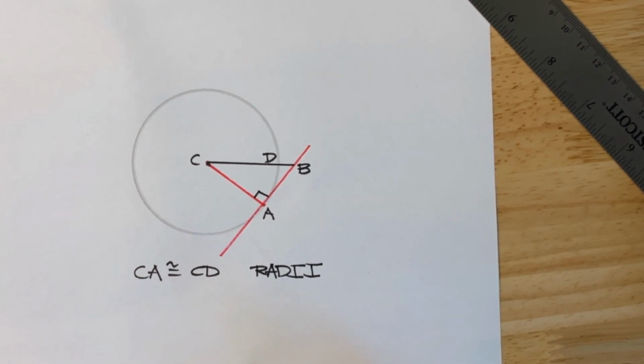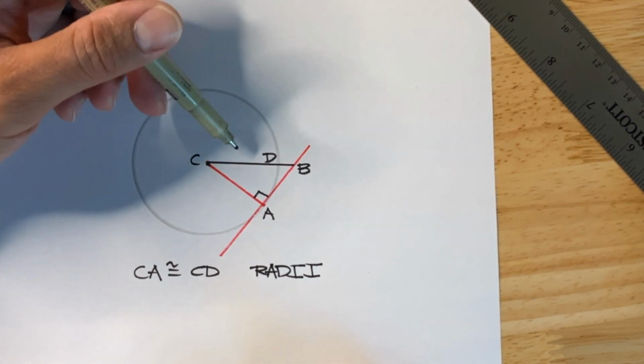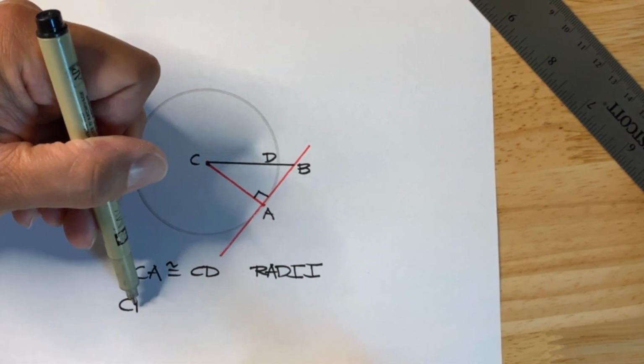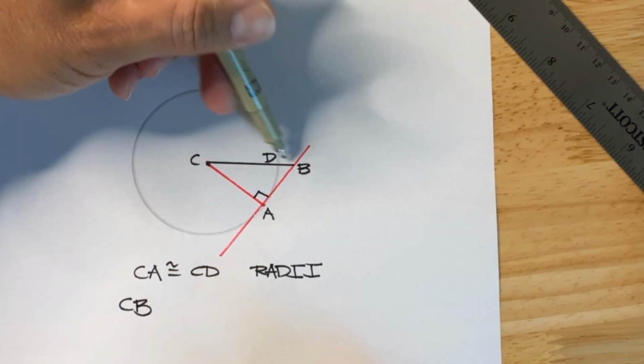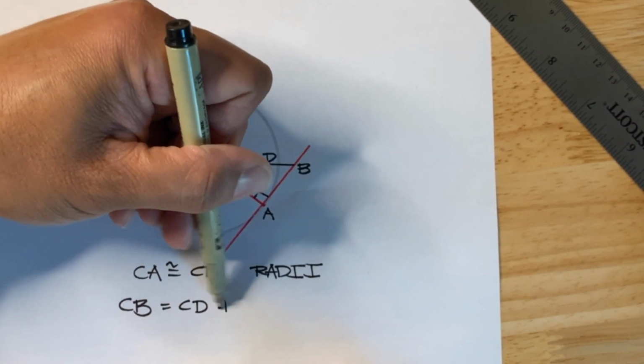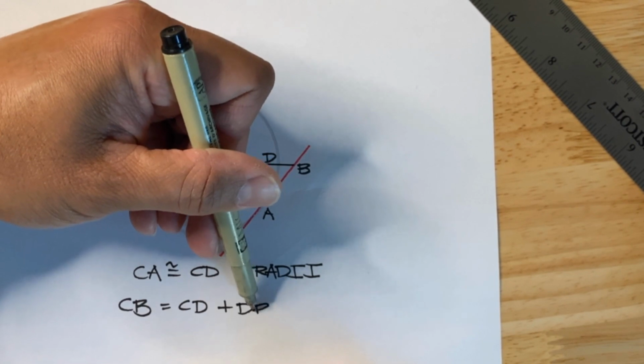And then we could also say that CB is equal to CD plus DB.